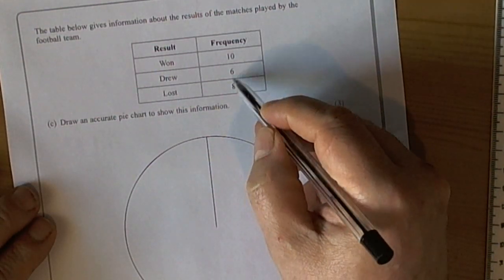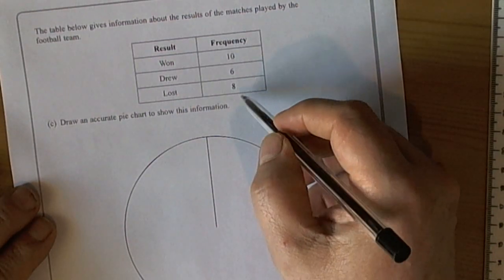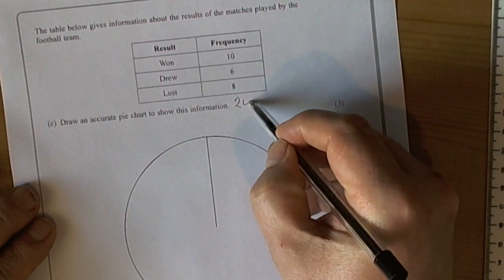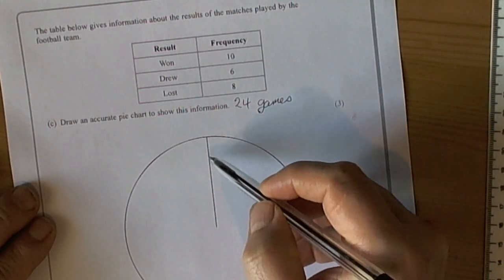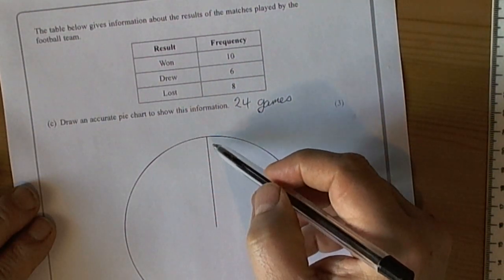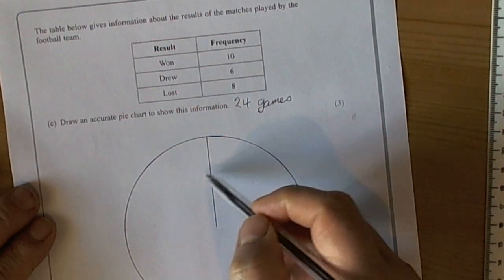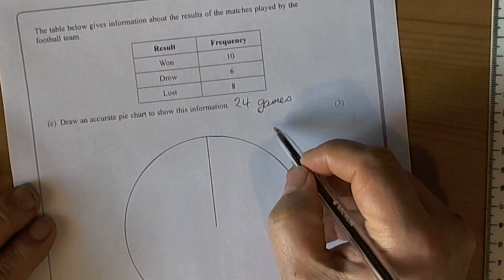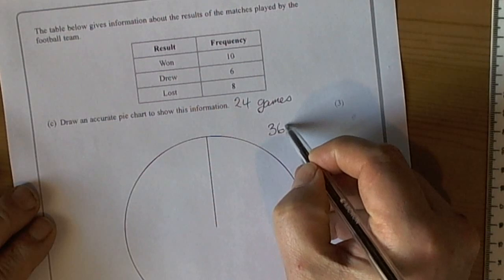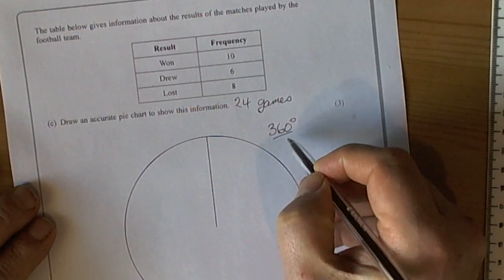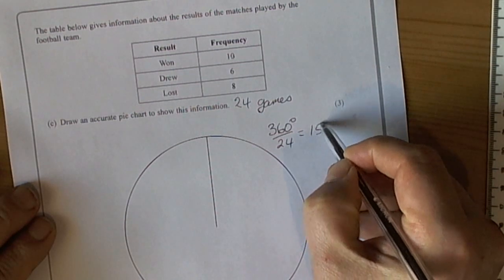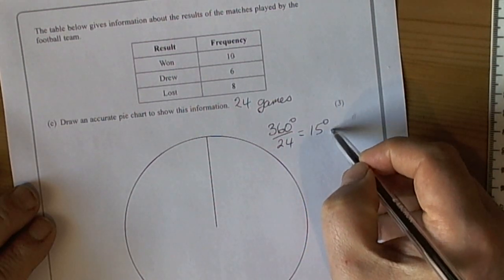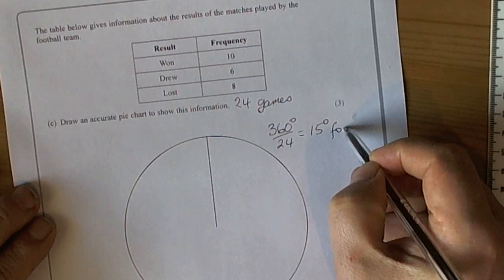So we do a total, so 10, 16, 24. So there were 24 games played. Now, each of those games is going to take up part of the circle, the whole 360 degrees. So the first thing we need to do is work out how many degrees there are per game. So if we do 360 divided by 24, it tells me that we're going to need 15 degrees of the circle for each game.